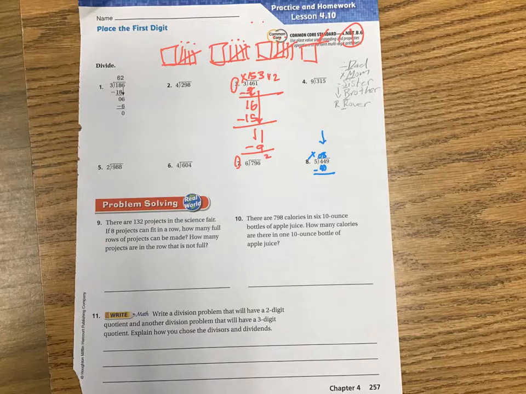So 44 minus 40 is what? 4. So we have 4 tens that did not fit in those groups. And we're going to have to regroup those with the ones. So that's why we just subtracted and we brought down. Now we have 49 ones to divide 5 times. Okay, so that's our division step.